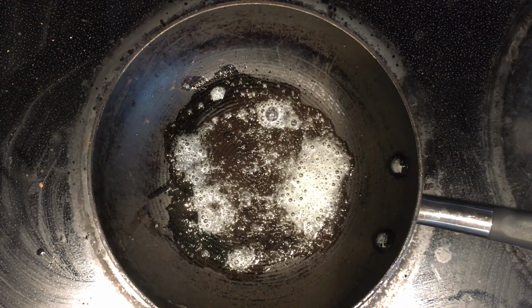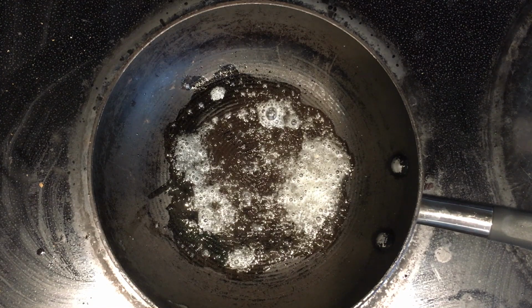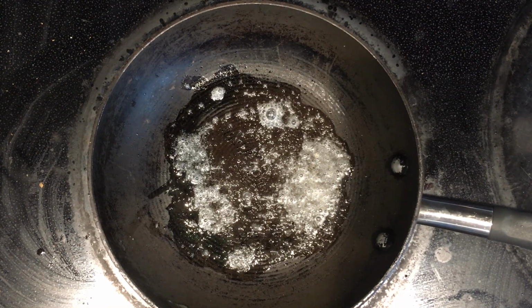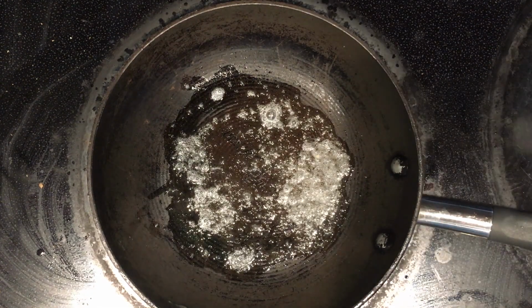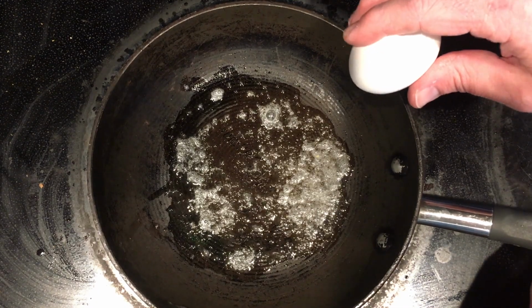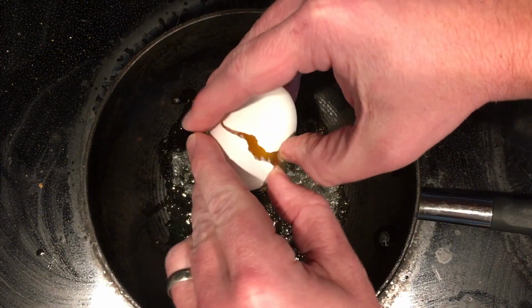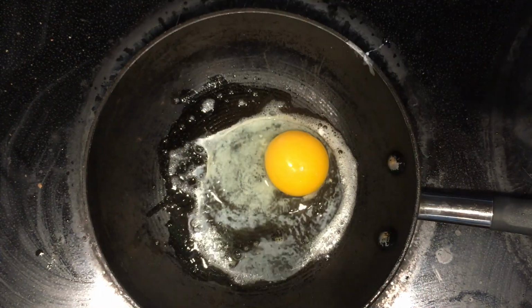All right, so as we watch this, remember, we're starting off with the liquid egg. And in chemistry, we care a lot about changes. So we're going to watch the changes that happen, and we're going to think about those changes too. So here comes the egg. We'll see how good of a job I can do cracking it. And onto the pan it goes.